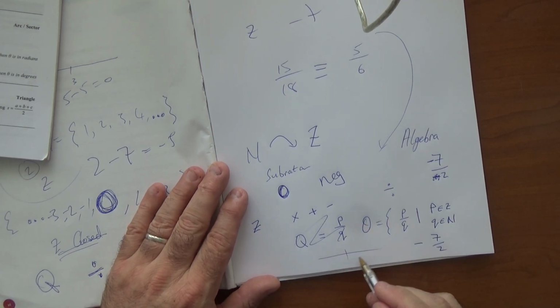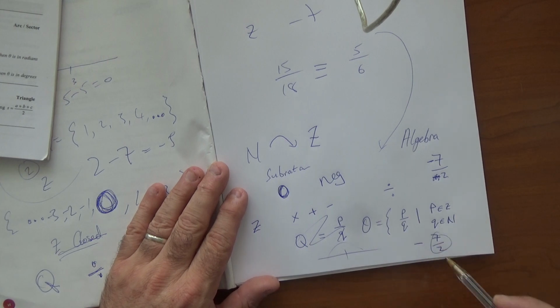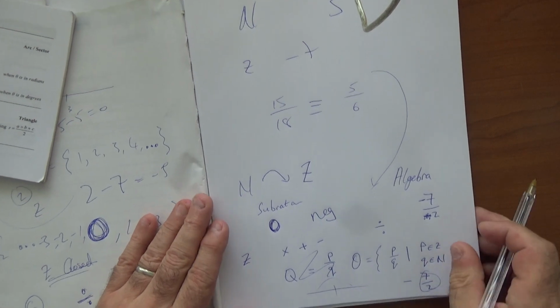Negation is reflection in the number line. Say, take the number 7 over 2, but hey, guess what? We're not talking about the number 7 over 2, we're going back to minus 7 over 2.